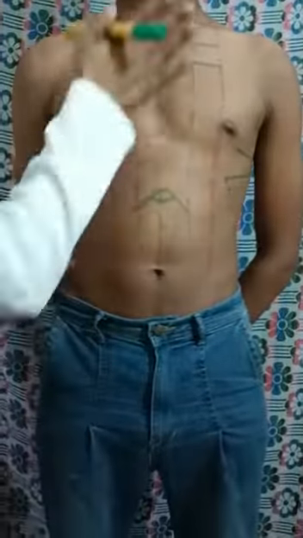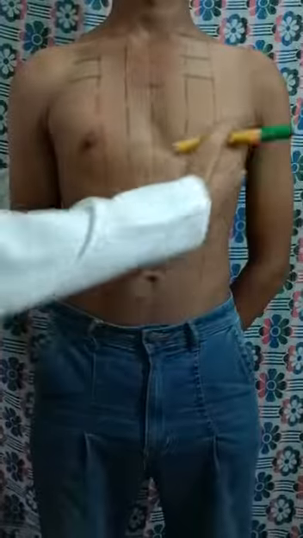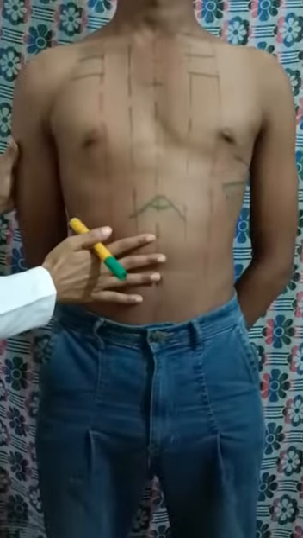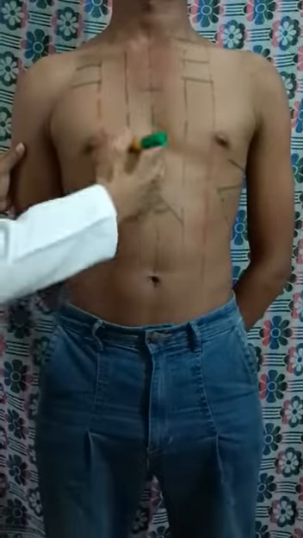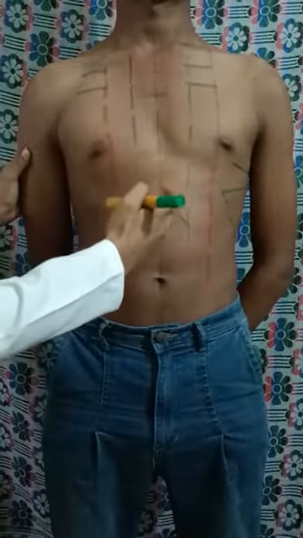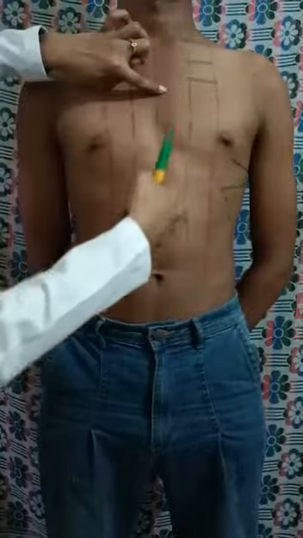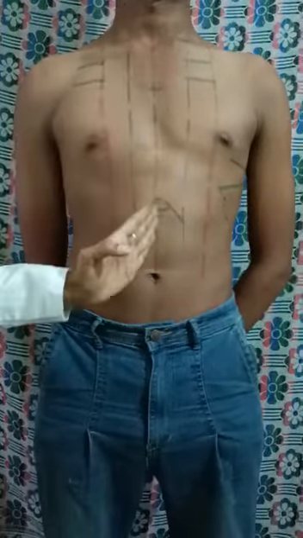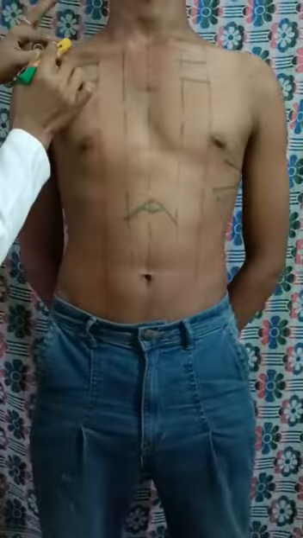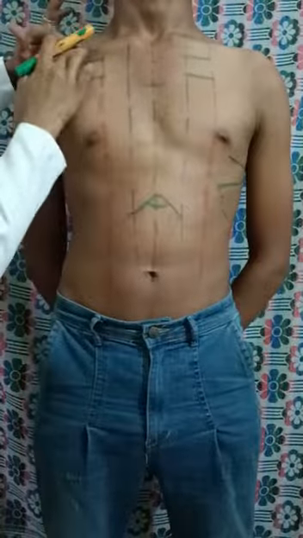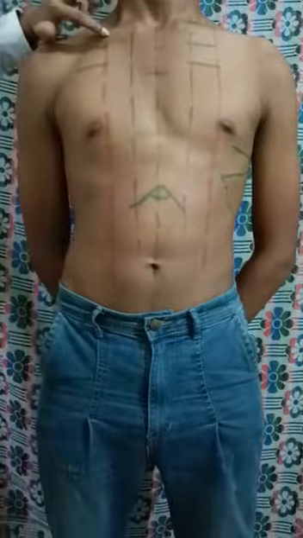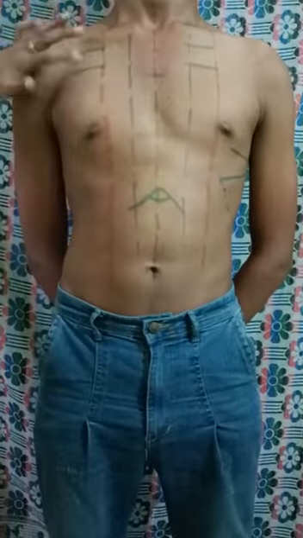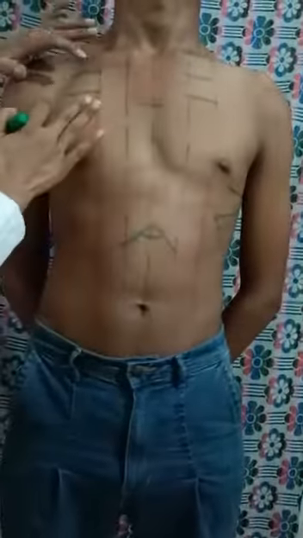So now we are going to discuss topographical lines anteriorly, posteriorly and laterally. First, anteriorly, this region which is the middle of the sternum, this is called the mid-sternal line. This line divides the sternum into two equal parts. And the line which divides the clavicle into two equal parts is called the mid-clavicular line, left and right mid-clavicular line.